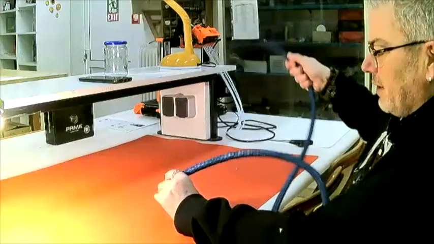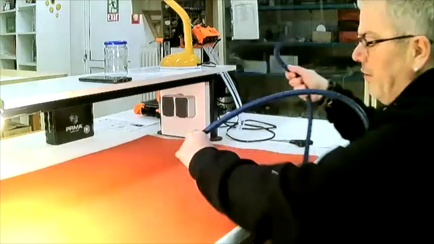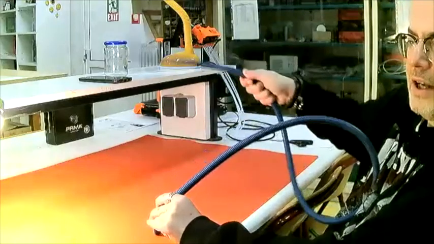That is why vacuum cleaners need a bag to collect everything.